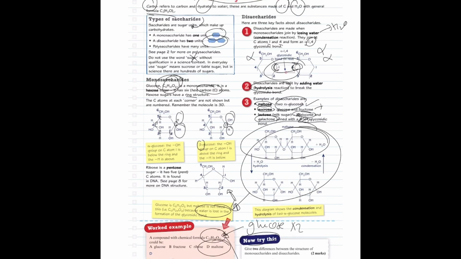And now try this. Give 2 differences between the structure of monosaccharides and disaccharides. A monosaccharide is 1 sugar unit and disaccharides are 2 sugar units. Therefore disaccharides will have a glycosidic bond, whereas monosaccharides won't. And that's 2 differences. And that's it.